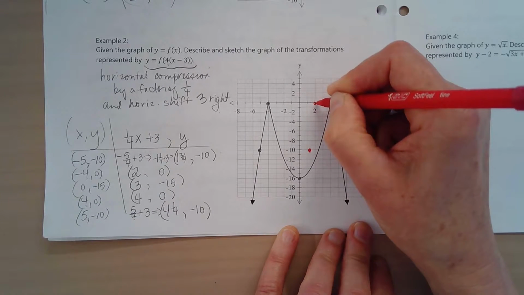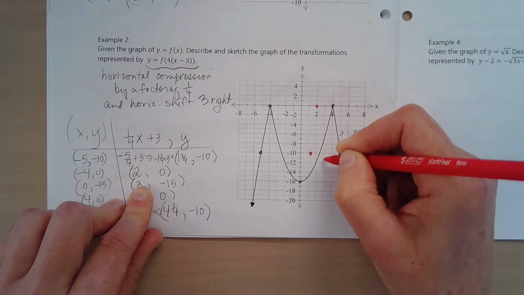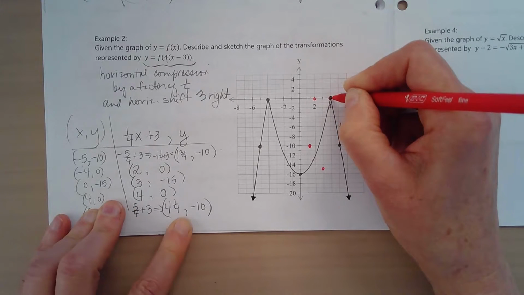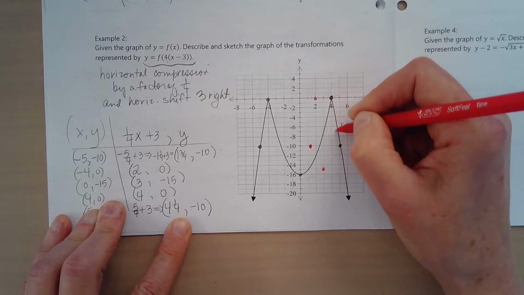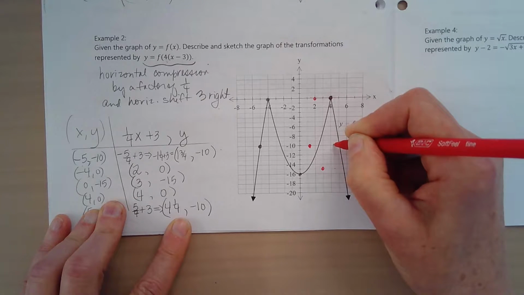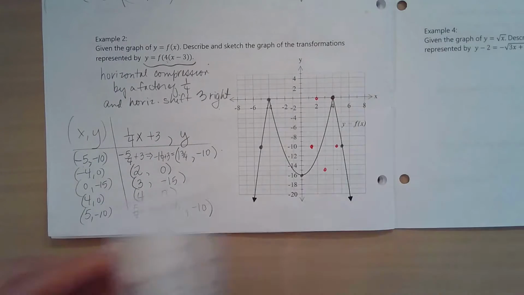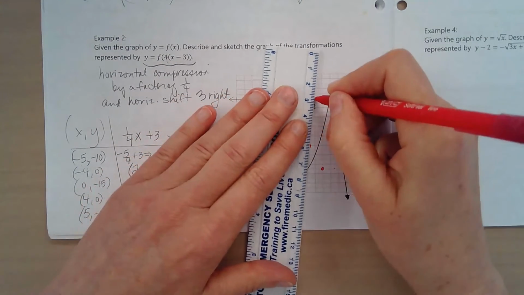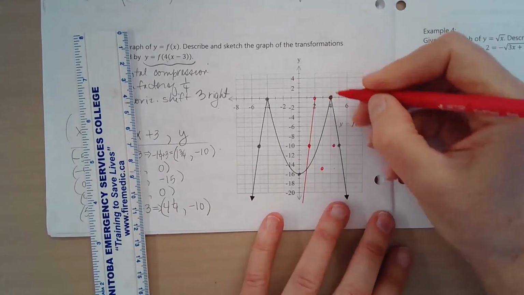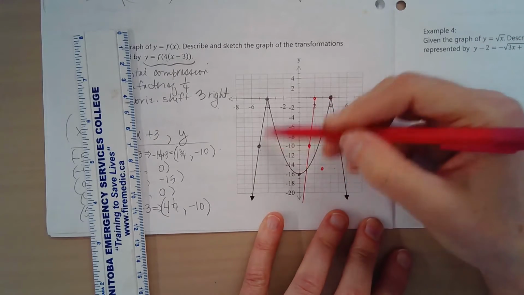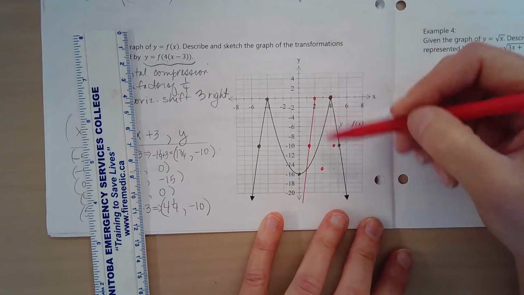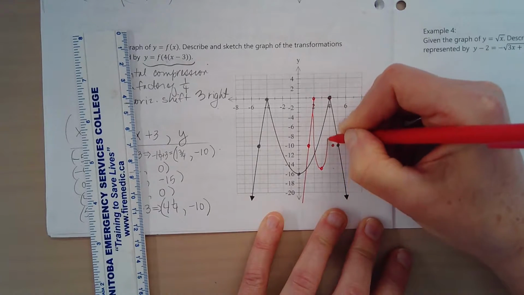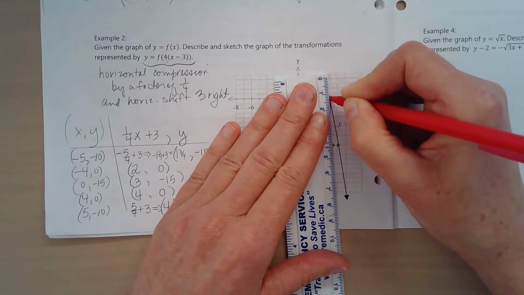2 comma 0, 3 comma negative 15, 4 comma 0, and 4 1/4, so just a little bit over the 4, negative 10. Oops. All right, so there's no reflecting at all, so the shape is mirrored. Like I start with a leg, and then I do a nice, okay, wait, 1 2 3 4 5, 1 2 3 4 5, yeah. I do a nice kind of parabolic shape in the middle, and then my last leg.